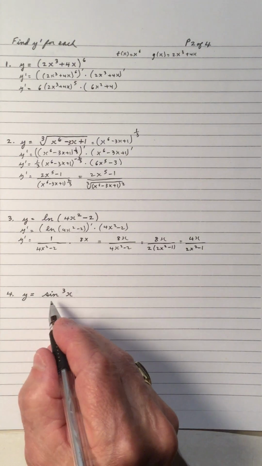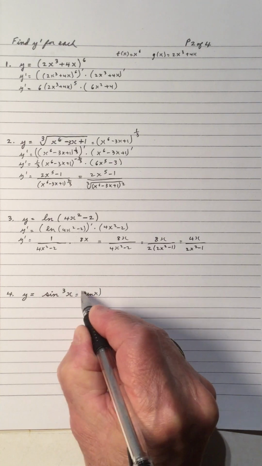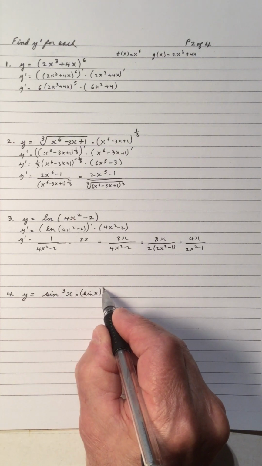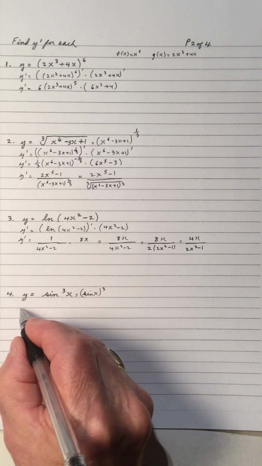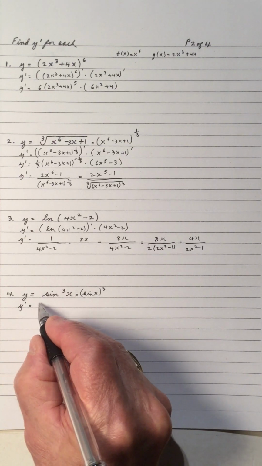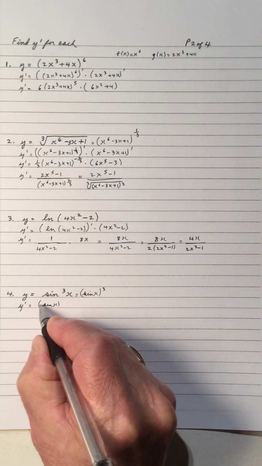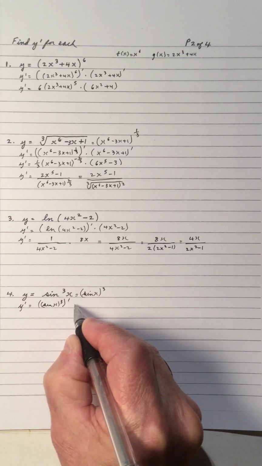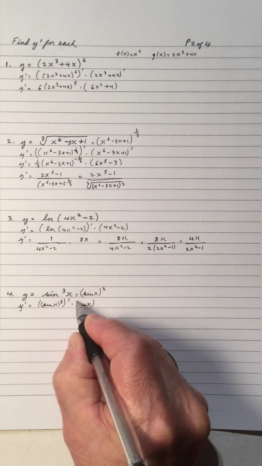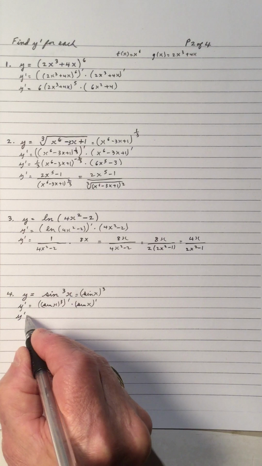Number 4, again we have, this is also written as the sine of x cubed. So the 3 here is the same as the sine of x cubed, understood. So y prime, again, the power, so we have the derivative of the whole function, sine x being cubed, and the derivative of the inside is sine x, so that's the g of x, so the power.